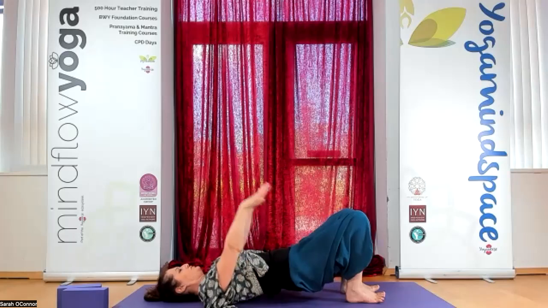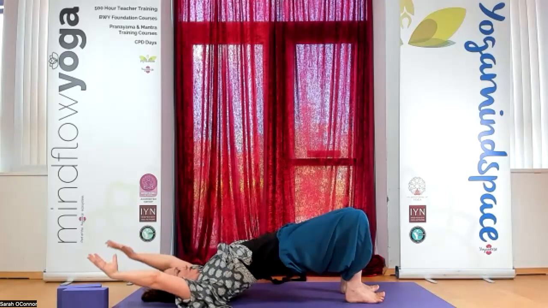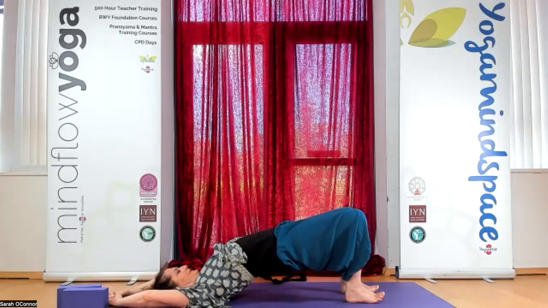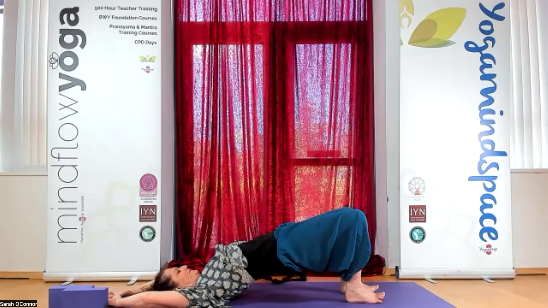As you inhale, push the bottom up off the floor, sweep the arms over, and hold bridge. Keep the toes active, feel the action in the sole of the foot. Nice deep abdominal breath. Feel the tummy rising on the inhale.